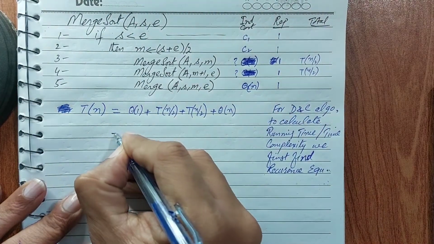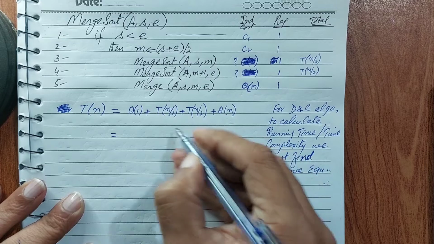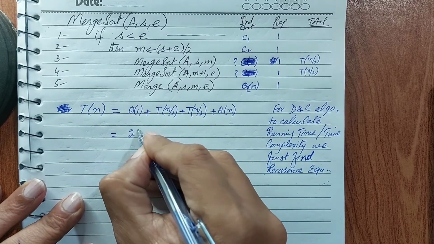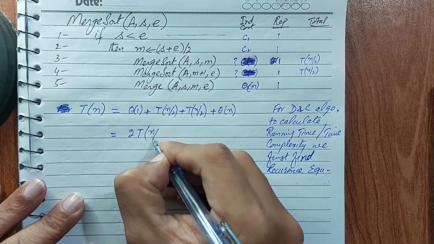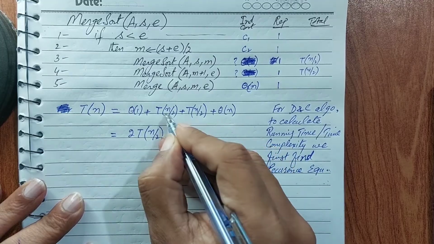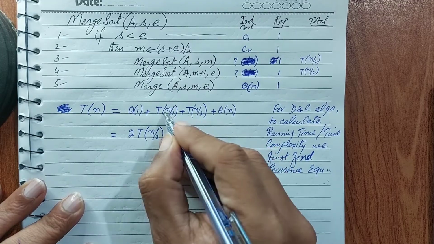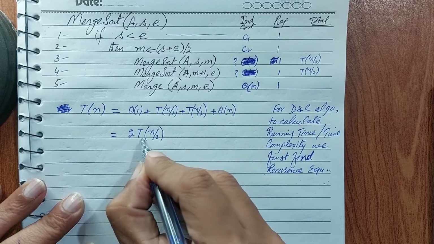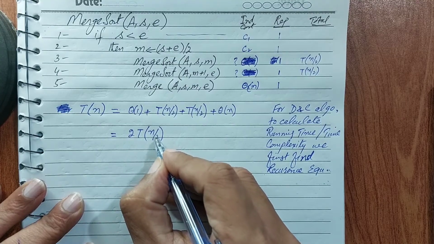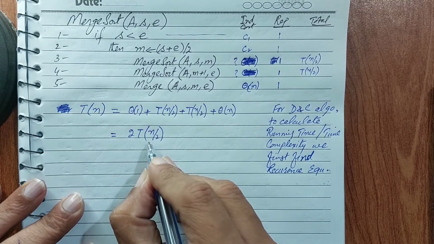If we combine all these, it will become 2T of n by 2, since there are two sub problems, each of size n by 2, as you can see here.